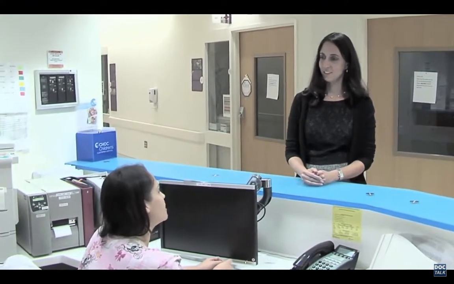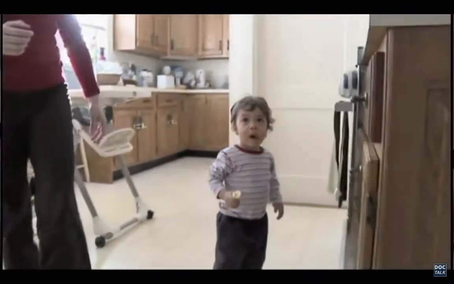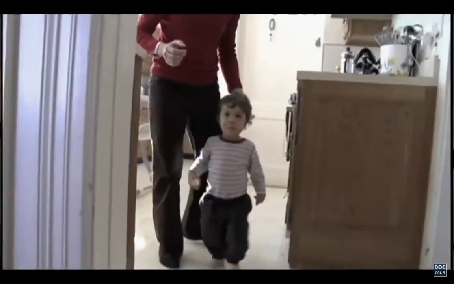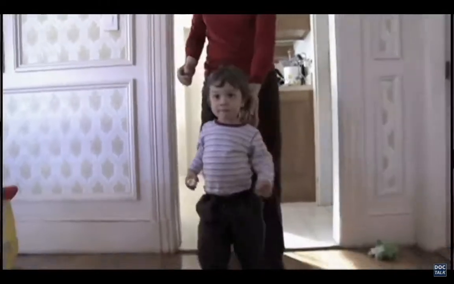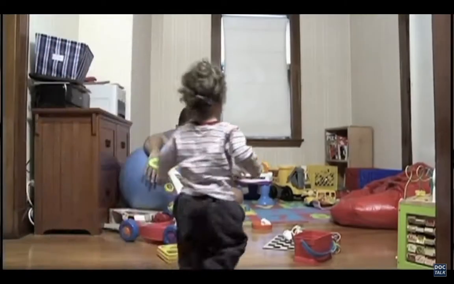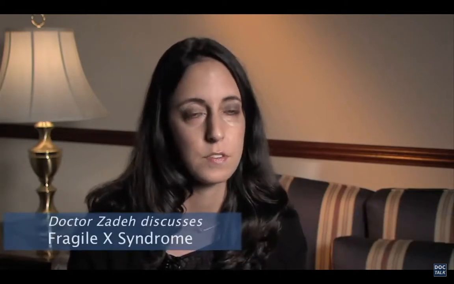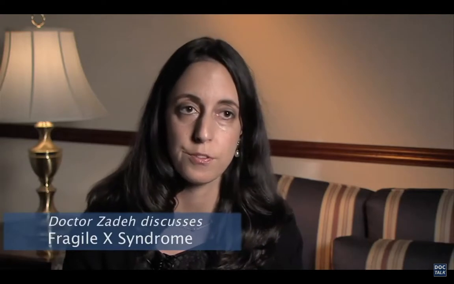Some of the common features that we see is definitely developmental delay. So not walking on time when we would normally expect a child to, and not talking on time. A lot of the physical features that we see in children with Fragile X may not be as obvious until people get a little bit older, maybe mid-childhood to early adolescence. Some of the physical features that we can see tend to be slight differences of the face, maybe a longer or more narrow face, maybe larger sized ears. Sometimes individuals can have joint flexibility that's more pronounced. Some children can have seizures.